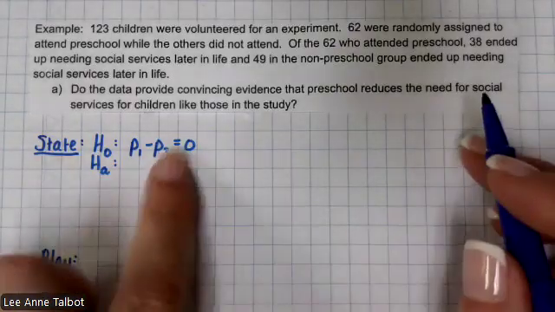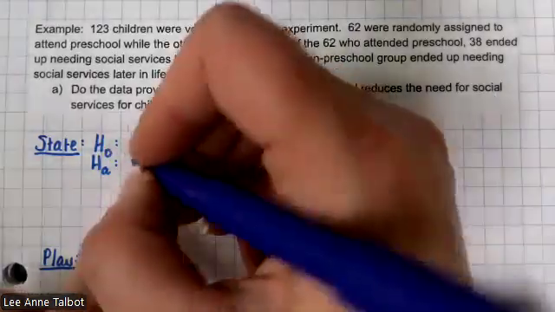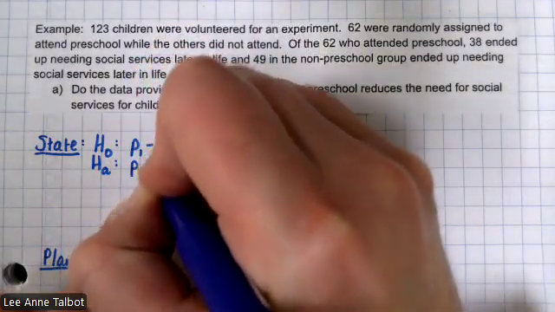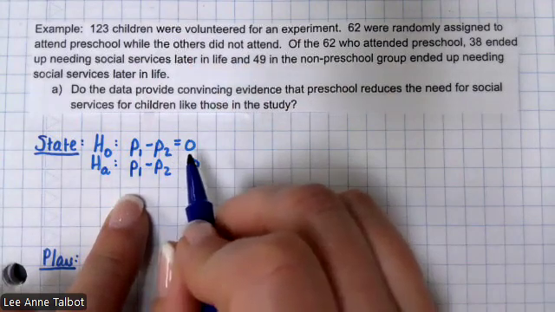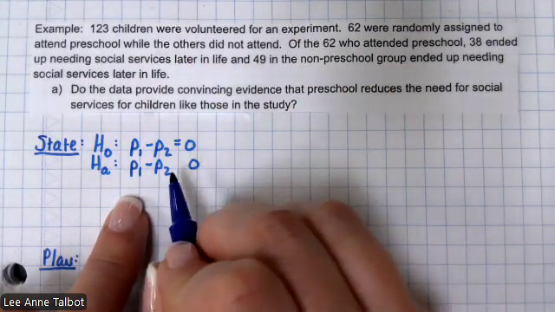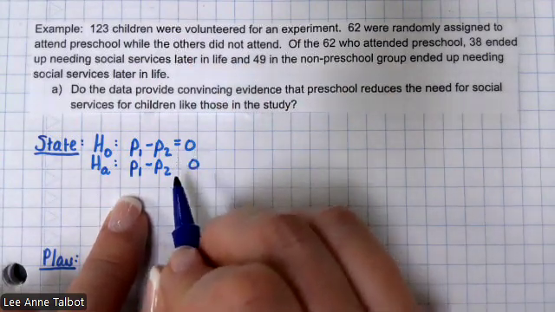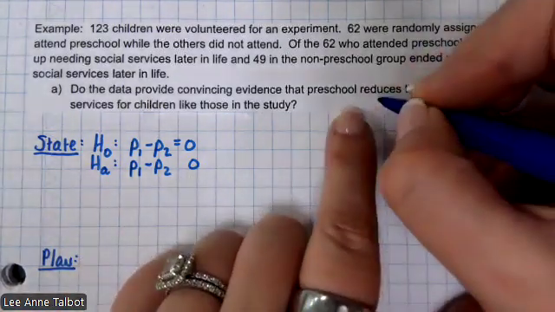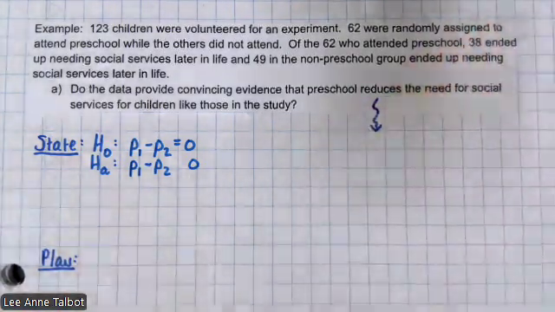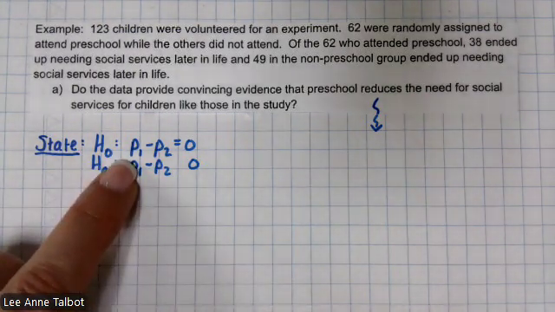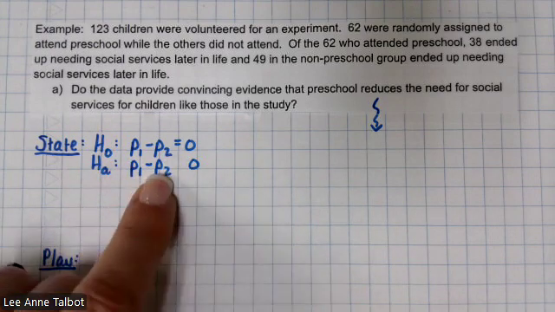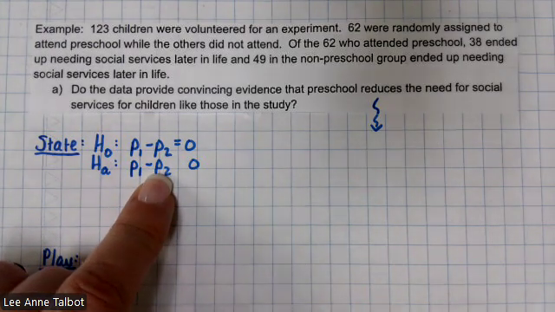Now we're going to figure out what this would be. And the only change here is you're either going to have a less than, a greater than, or a not equal to. And we have to use the wording, and the wording is right here, reduces. P1 is the preschool group, and P2 is the non-preschool group.